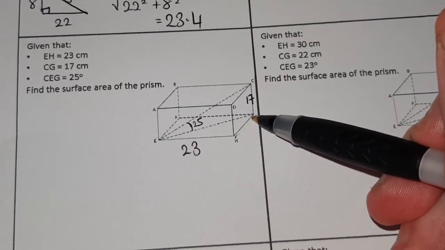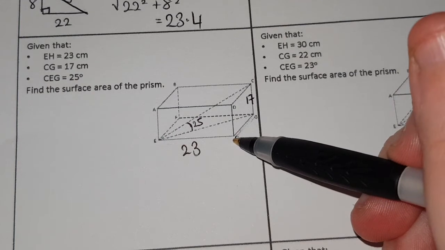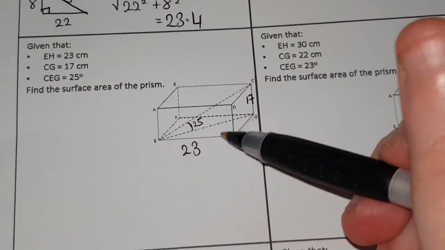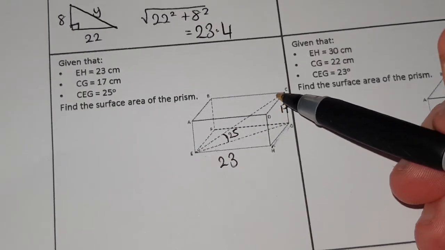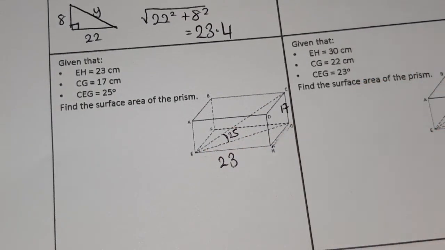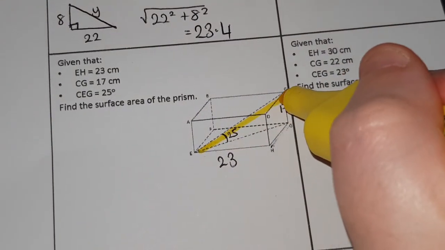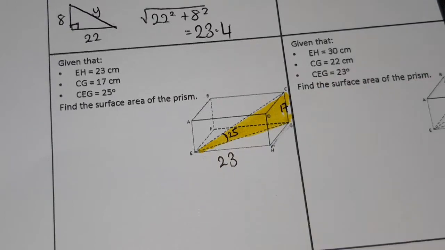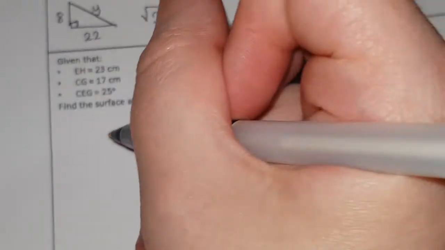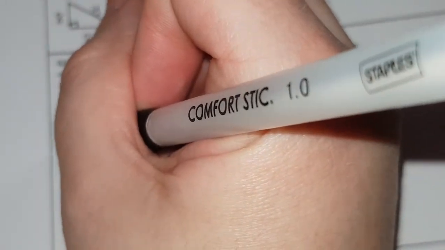So we need the depth of our shape. Now, if I'm going to find the depth of this shape, I need this triangle on the bottom to be able to work it out, which means I need the other missing length from the triangle. So I'm going to use, first of all, this triangle that's standing up in the middle of my cuboid. I know the height is 17 and I know the angle is 25.